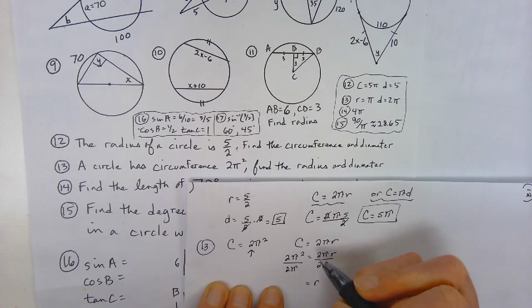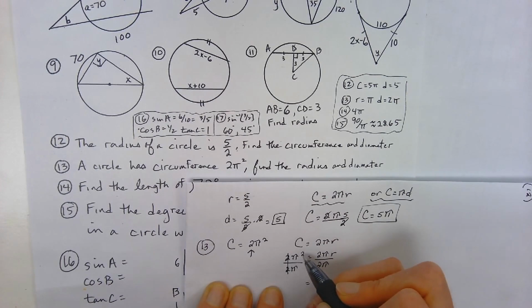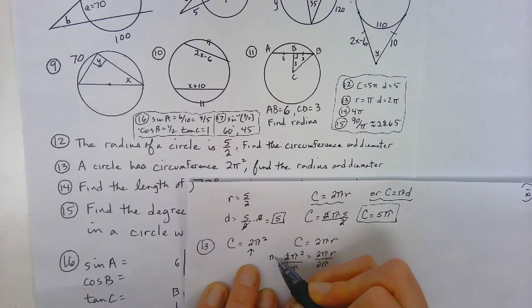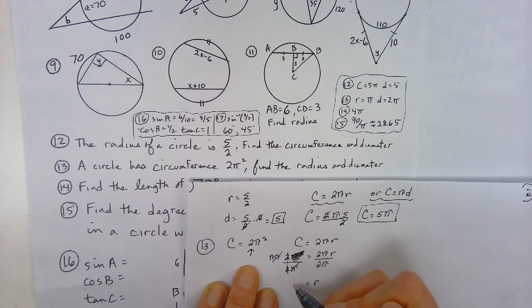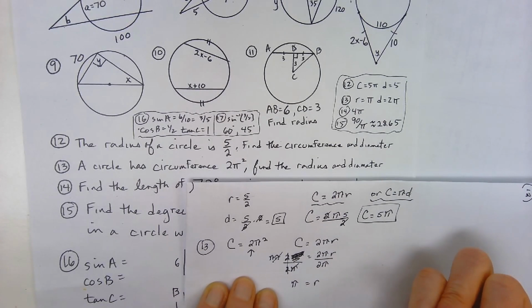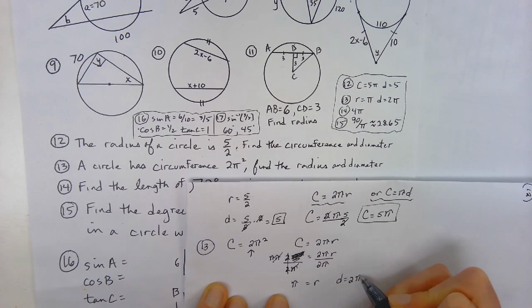So r equals, the 2's cancel, and I have 1 pi here and pi times pi here. So that's the same thing as pi times pi. So I can cancel one of the pi's, and so r equals pi. The diameter is twice that, so the diameter equals 2 times pi.